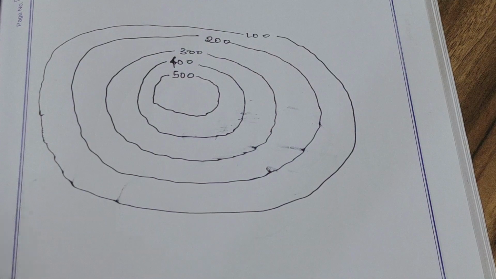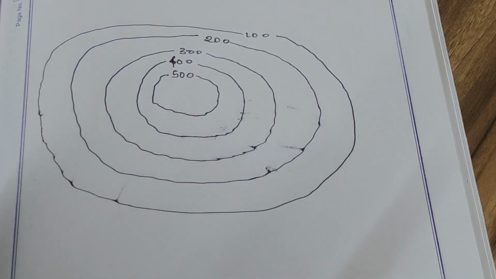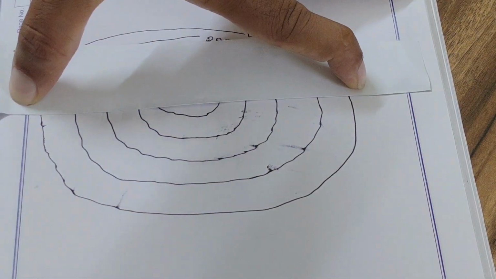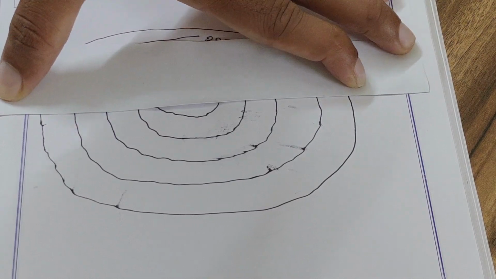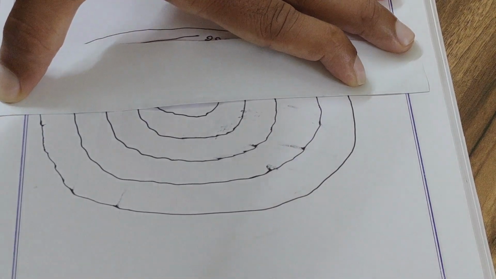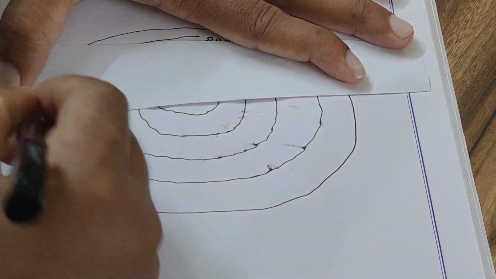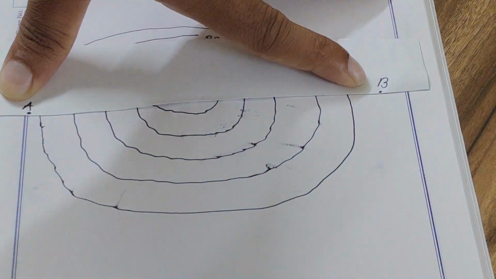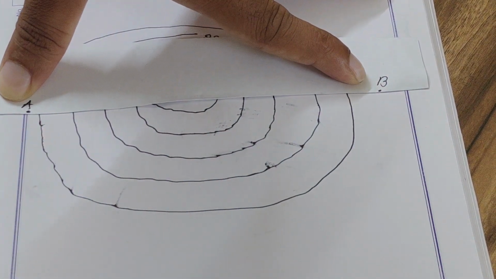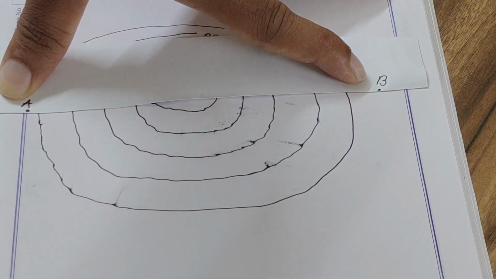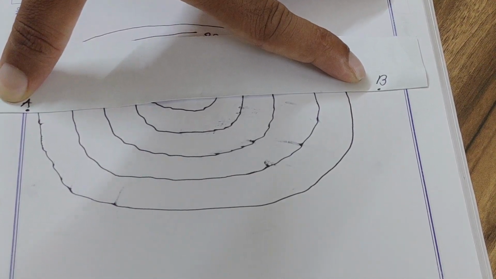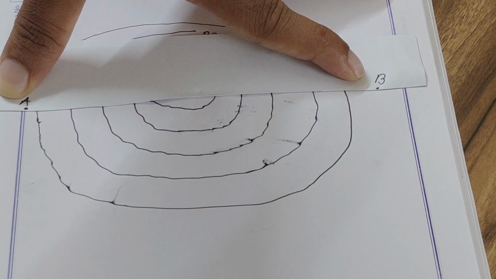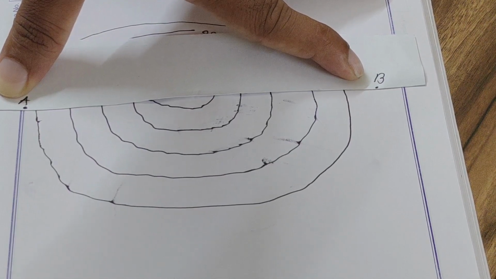Instead, we can use a sheet of paper and place it on the contour diagram in such a manner that it cuts all the contour lines. Alright. Now here we can give names. One end as A, the other end as B, or any two names, P, Q, A, B, C, it doesn't matter. The names are not important, but to do it in a proper manner, we can give two endpoints. Now the next task is very simple, just like what we did in the previous one. We have to note all those points where this particular line AB is intersecting with the contours.